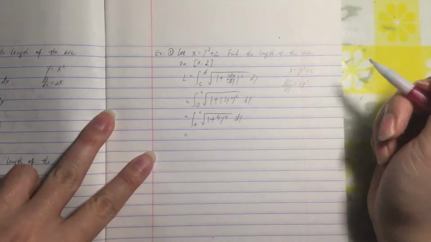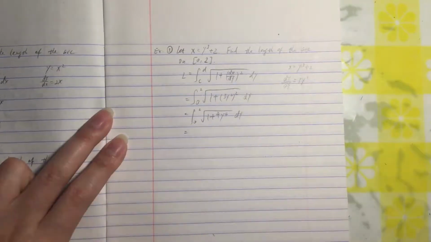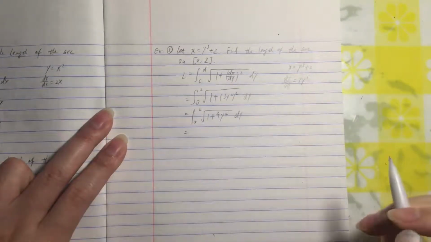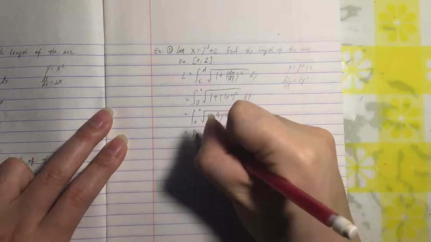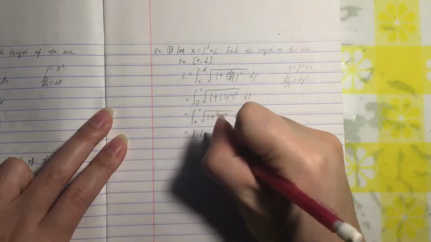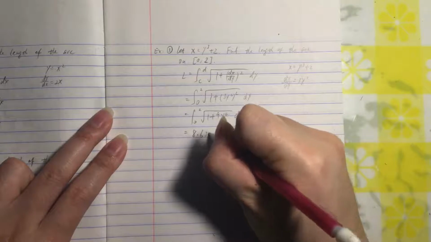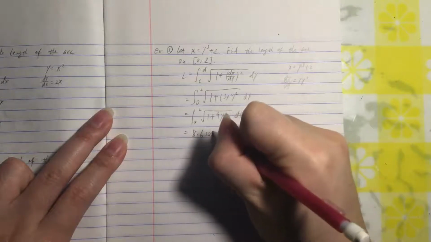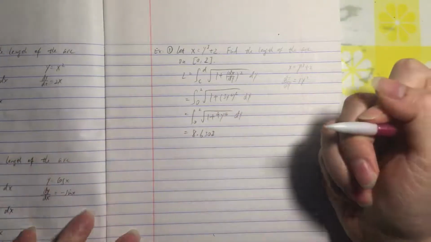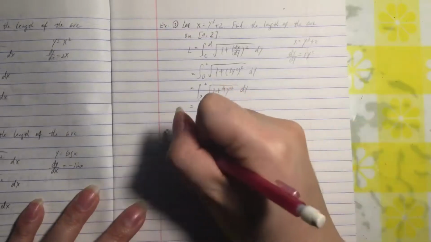Next, use calculator for integral. In my calculator, round the answer to 4 decimal places. I get 8.630303. Next example.